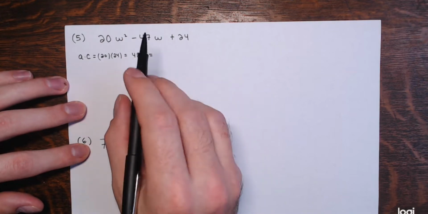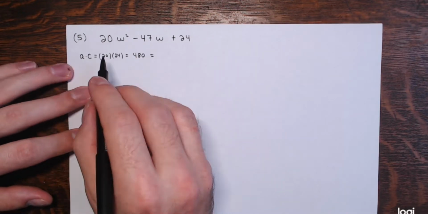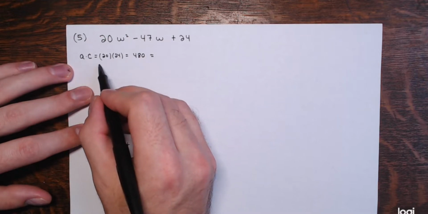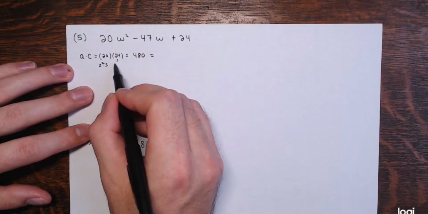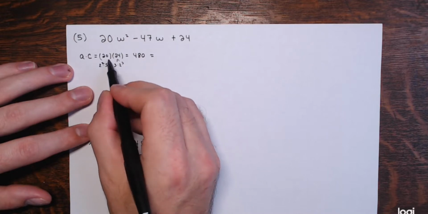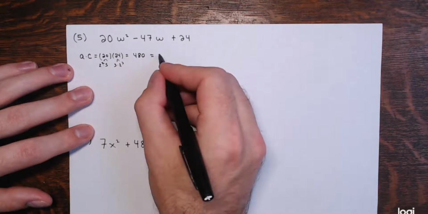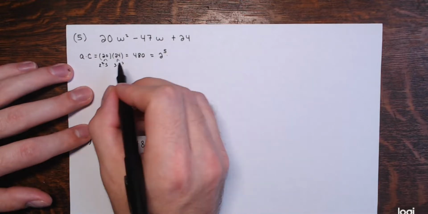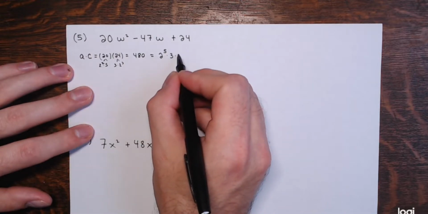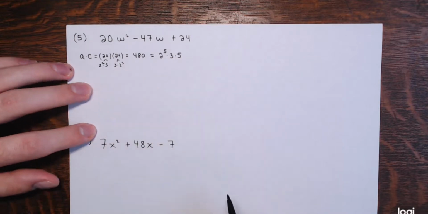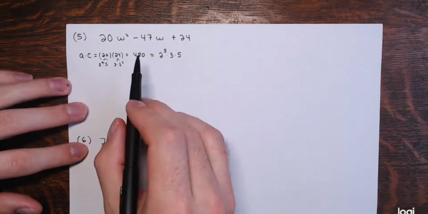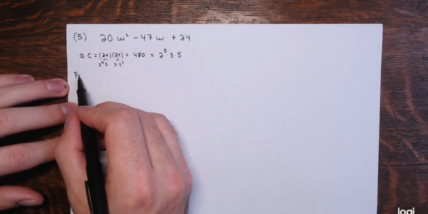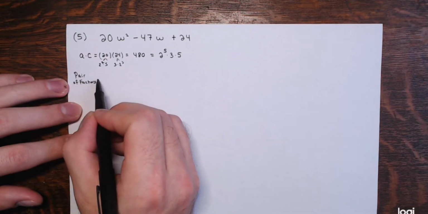Which, you know what, I'm going to break this down right now to its primes. This is 2 squared times 5, right? 20 is 4 times 5. And this is 3 times 2 cubed, right? 3 times 8. So we have 2 to the 5th times 3 times 5. Right. Oh, and I see it right now. I see it. The pair of factors I'm looking for. Again, you can make a little chart if you want, but I see it.